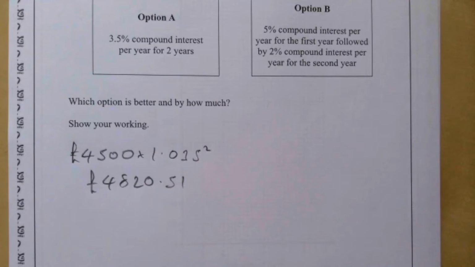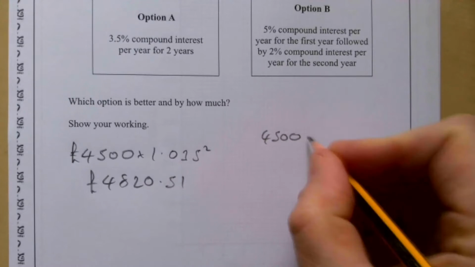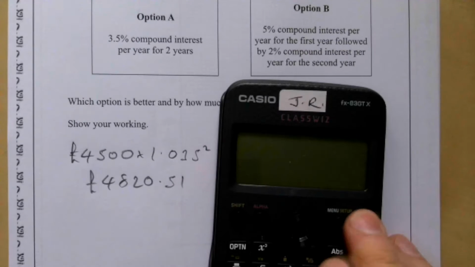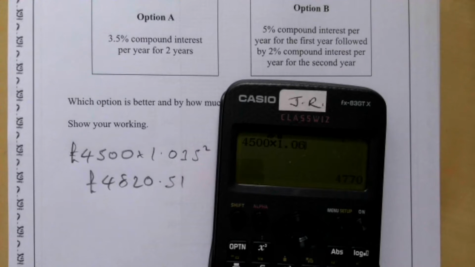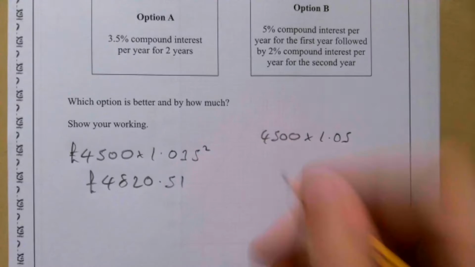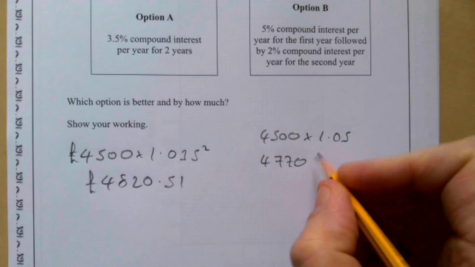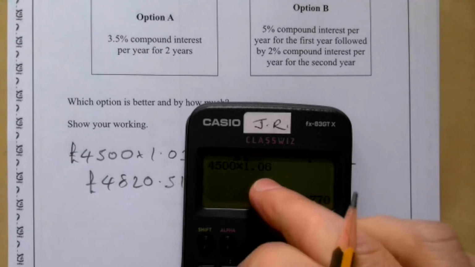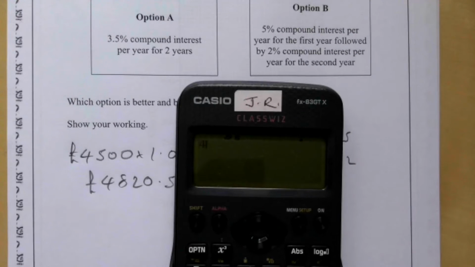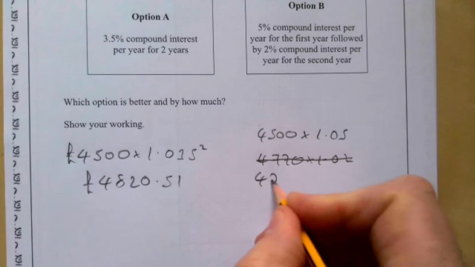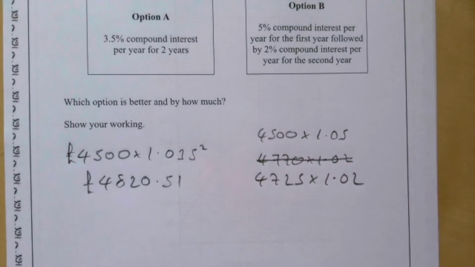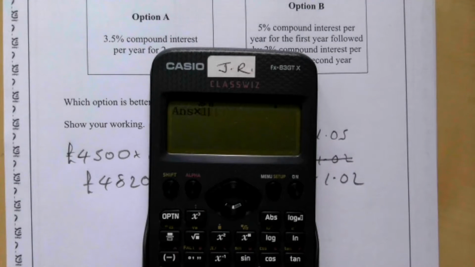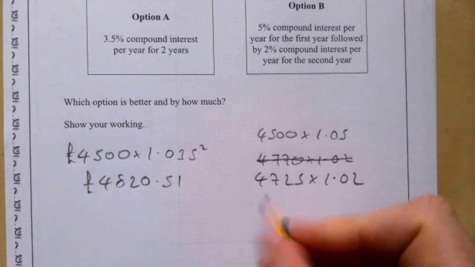Here we need to do it in a couple of steps. So it's going to be 4,500 times by 1.05. And that gives me 4,770. And then multiply that by 1.06. Wait, someone's made a mistake there. It's 1.05. I can't type. Let's go again there. 4,500 multiplied by 1.05. Sorry, it's 4,725. Apologies. And then timesing this by 1.02, and that's 2% on. And that gives us £4,819.50.